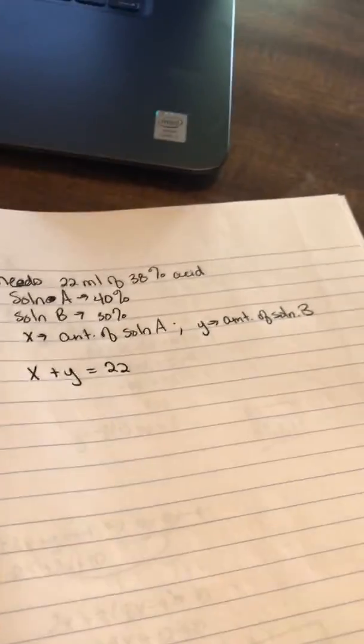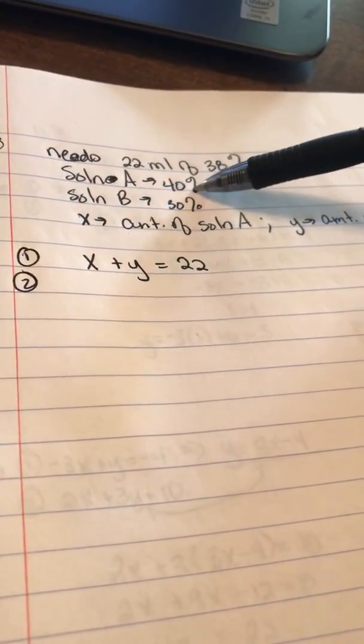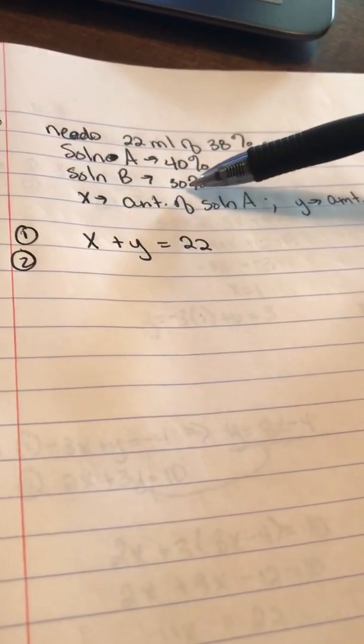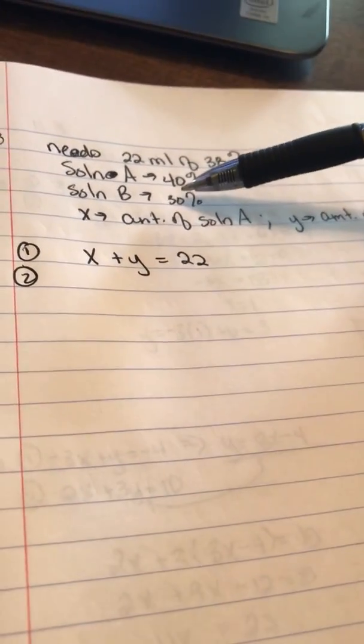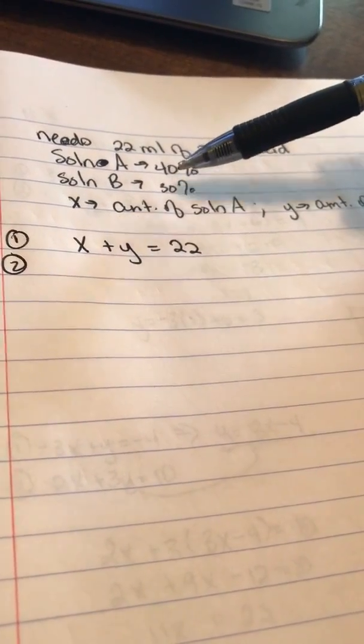Now the second equation is a little bit trickier because now we need it to be the amount of acid. Solution A is 40% acid and solution B is 30% acid. So the acid in A would be 40% of however much you use.